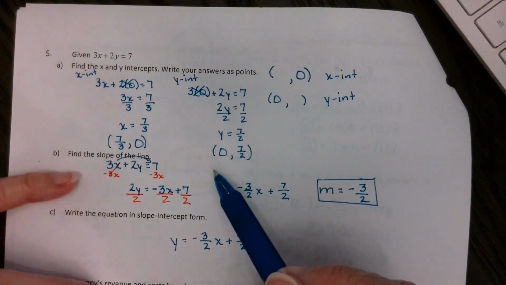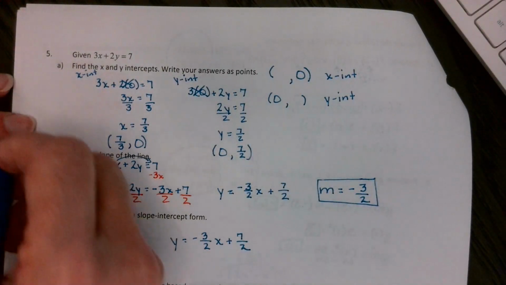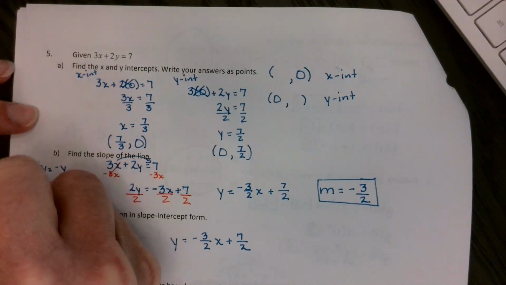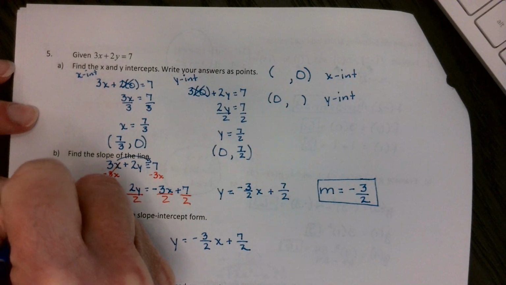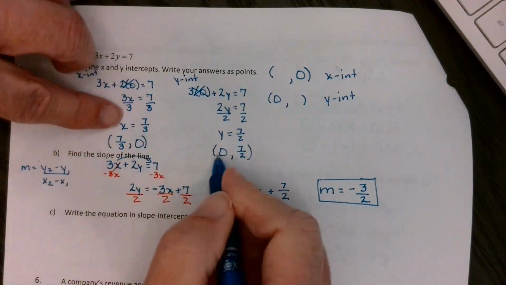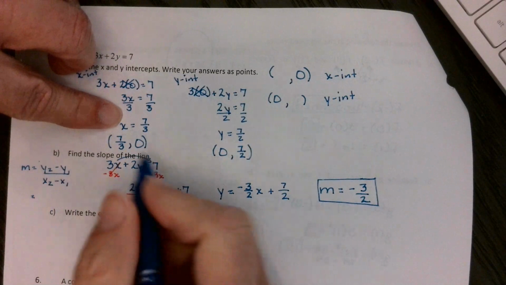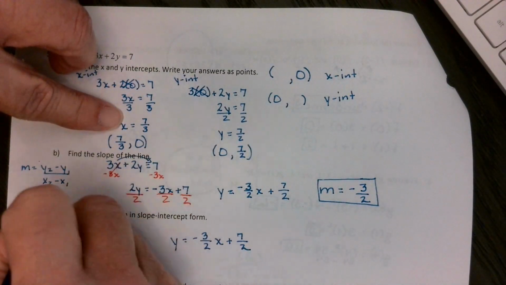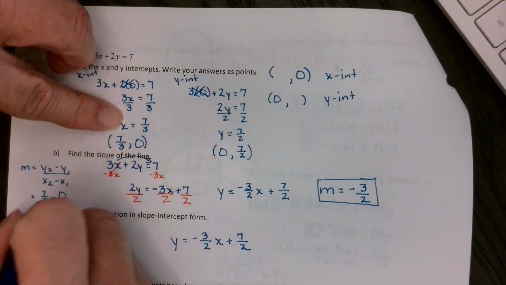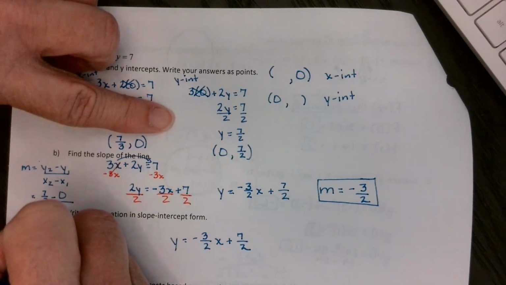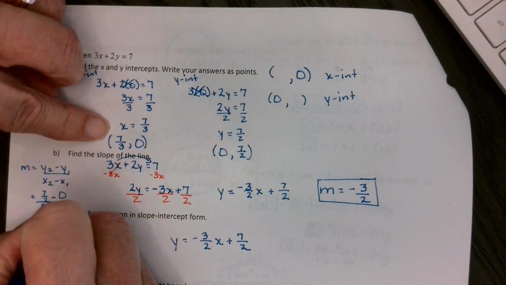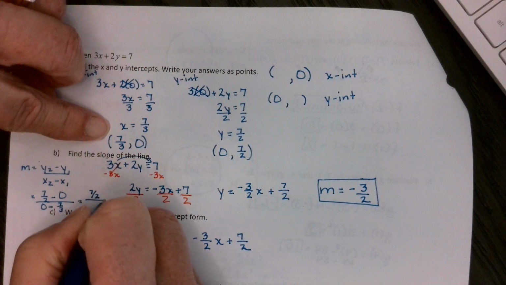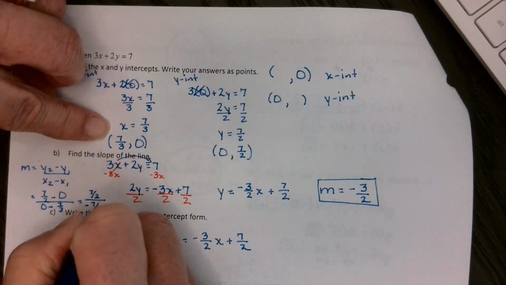The other way we could have found the slope up here is m equals y2 minus y1 over x2 minus x1 from these 2 points. So y2 was 7 halves minus 0 over 0 minus 7 thirds. So on the top I had 7 over 2. On the bottom I had a negative 7 over 3.